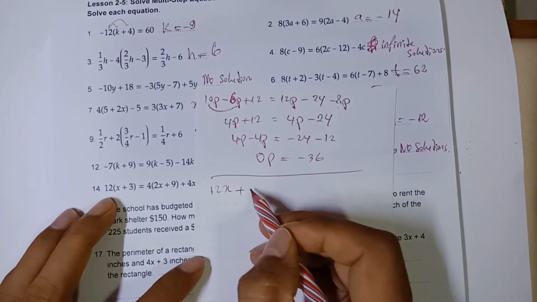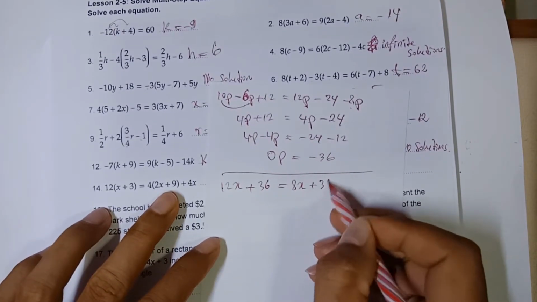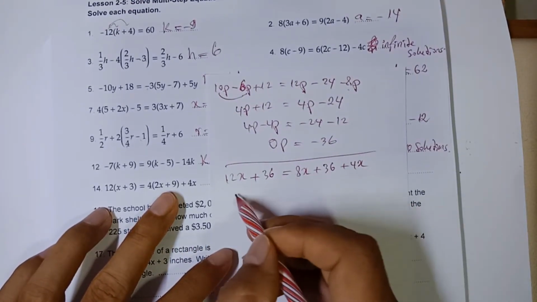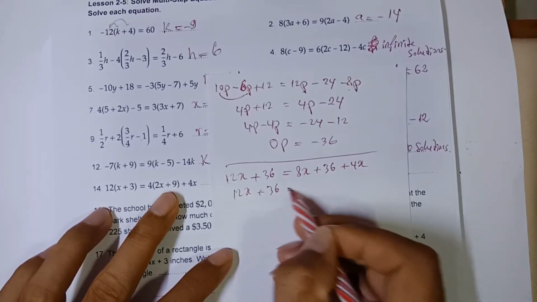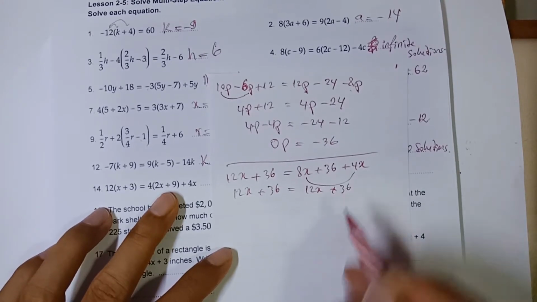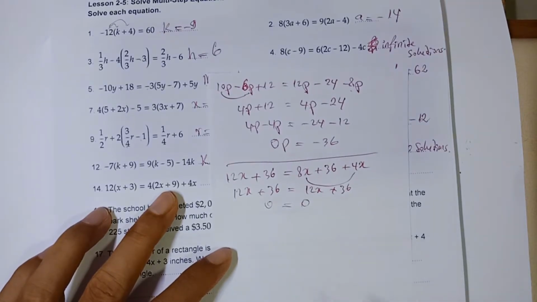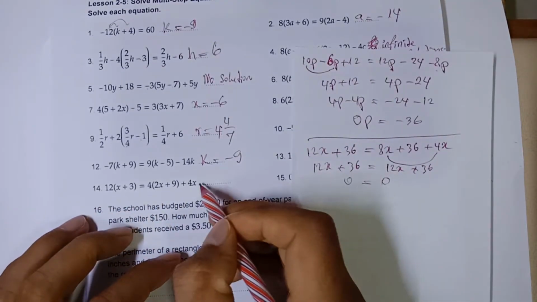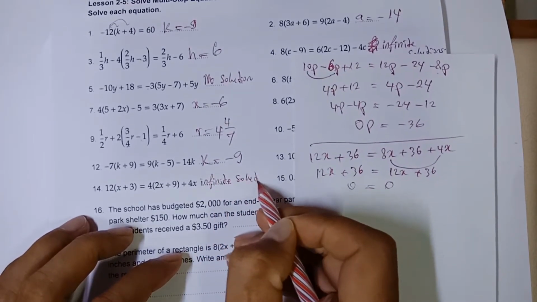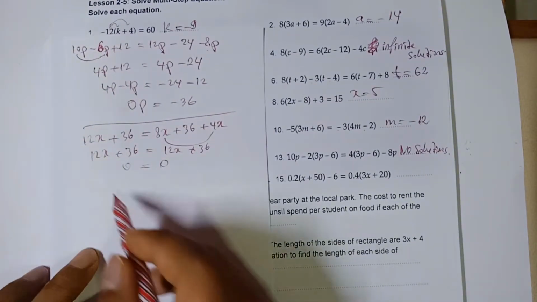Number 14. 12x plus 36 equal to 8x plus 36 plus 4x. So you have here 12x plus 36 equal to, together you have also 12x plus 36. Now if you do the transposing around, you have 12 minus 12 is 0, 36 minus 36 is 0 also. So when 0 and 0 happen, the answer here, infinite solutions, will be your answer. Number 15.